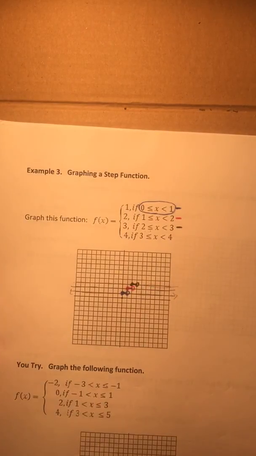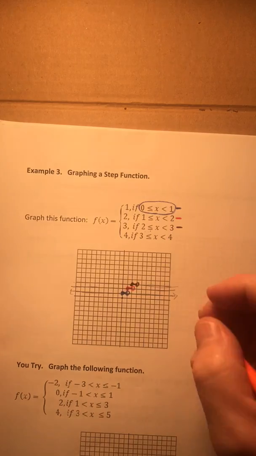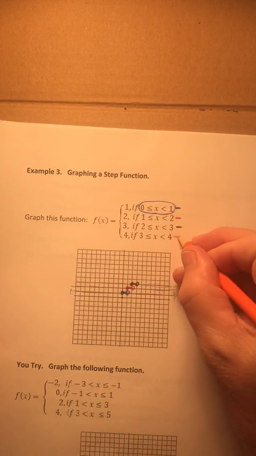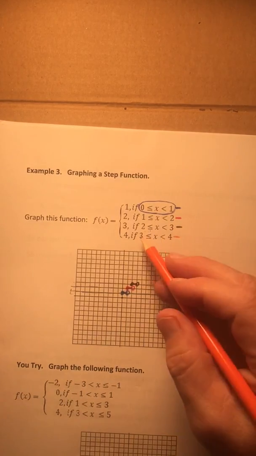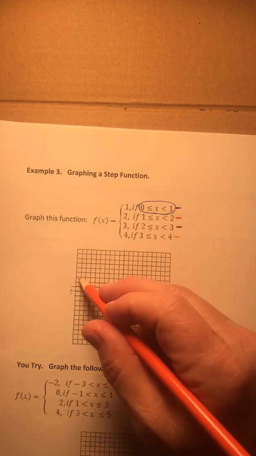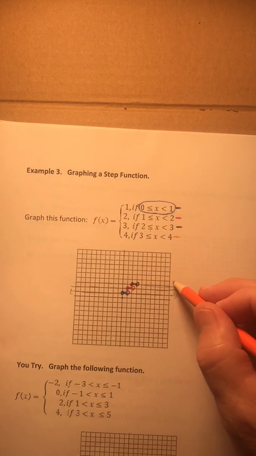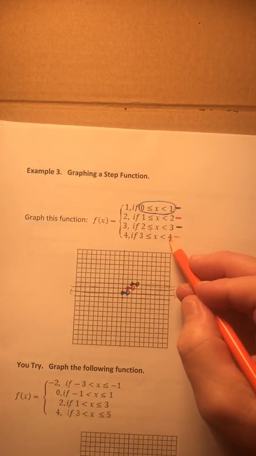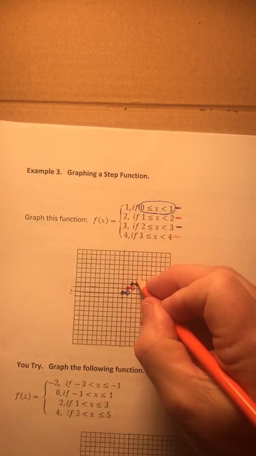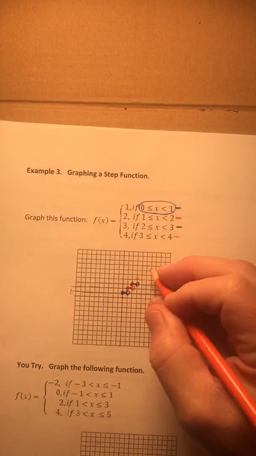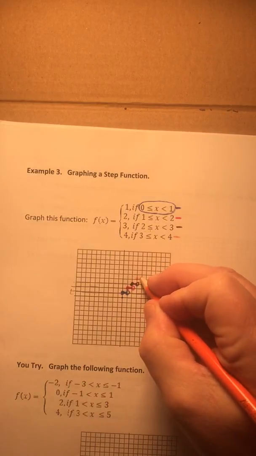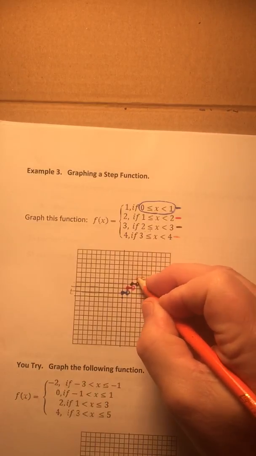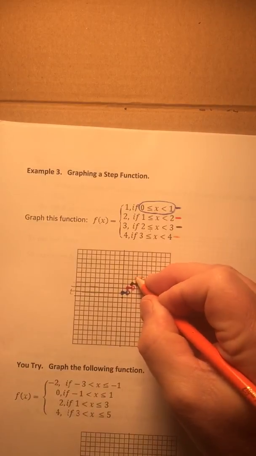And then our last one will be our orange one. Now this one is at 4, so it would be at 4. We want to go from 3 closed circle to 4 open circle. So closed circle to open circle, and we connect.